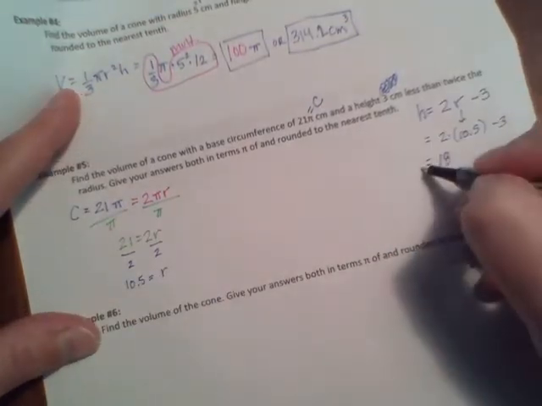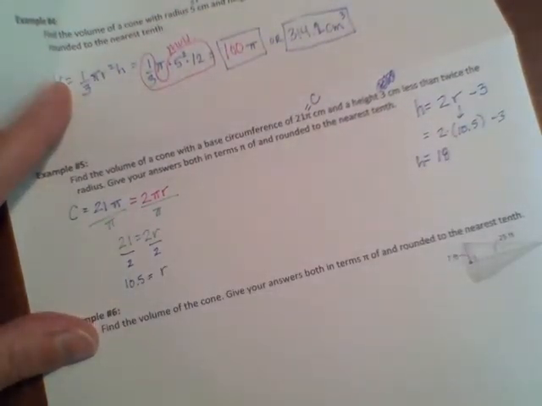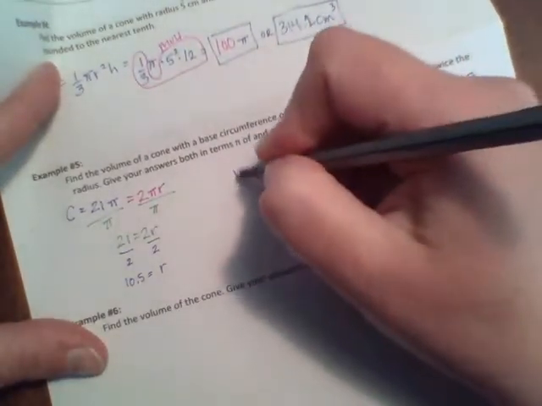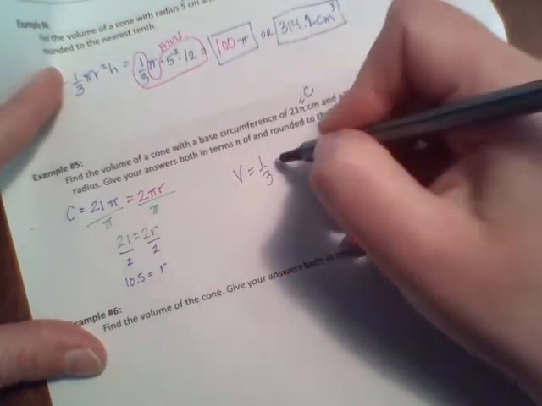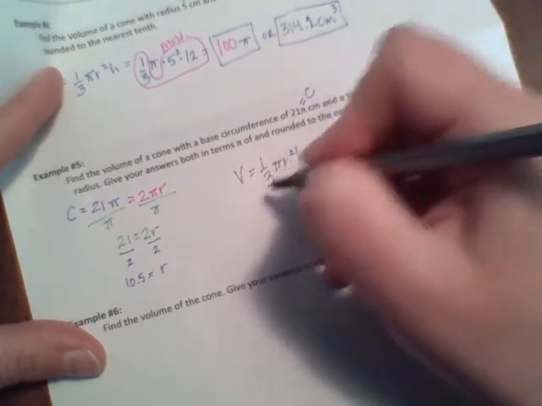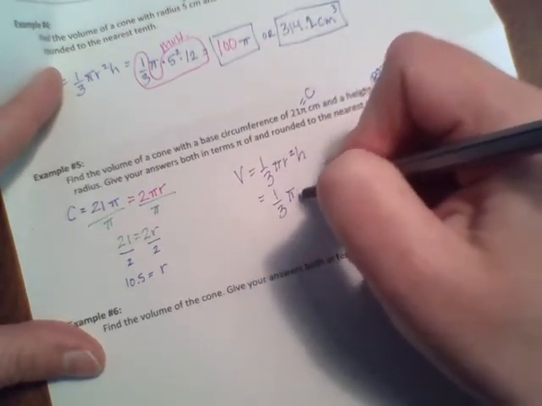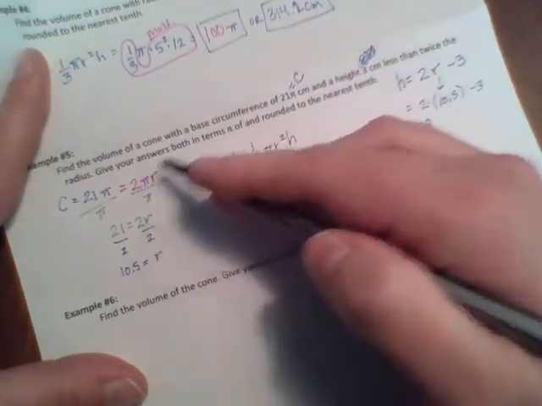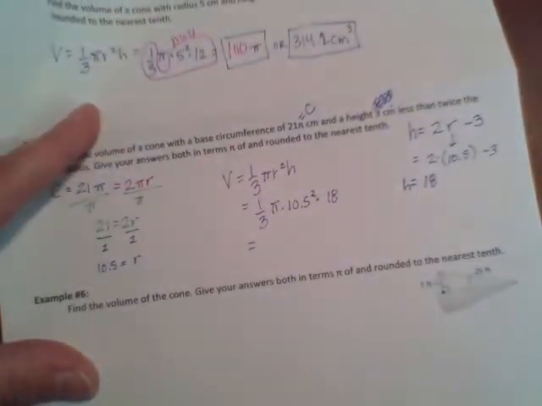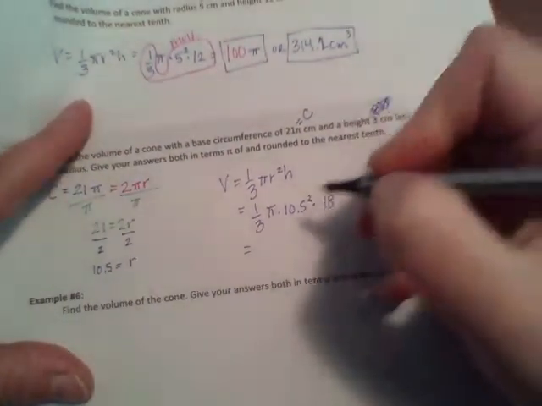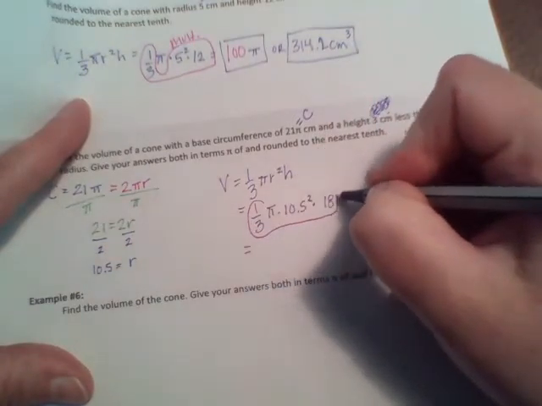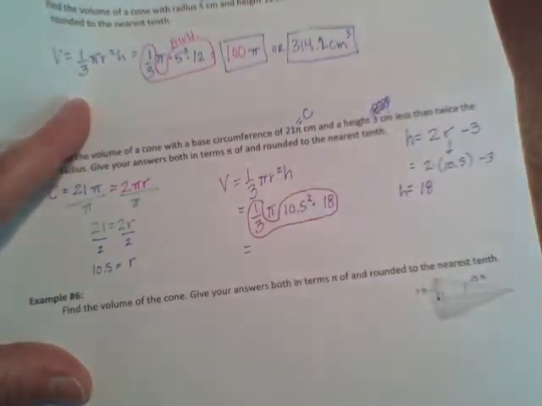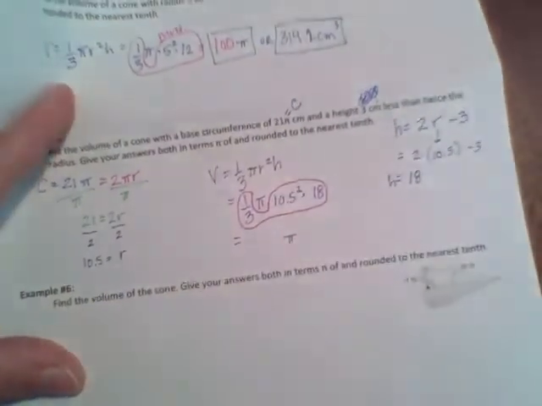So now we know that our radius is 10.5 and our height is 18, and so we can put them into our volume formula. So again, we're doing the volume of a cone, so it's a third pi r squared height. So we'll do a third times pi times 10.5 for the radius squared times height, which is 18. Remember that they do want you to do it in terms of pi and then the nearest tenth. So we go ahead and evaluate just the one piece. So we're going to evaluate a third times 10.5 squared times 18, and then tack on a pi after we find that digit.